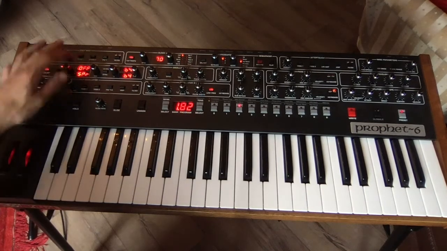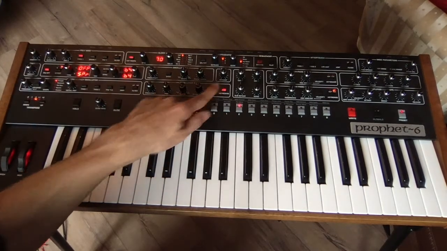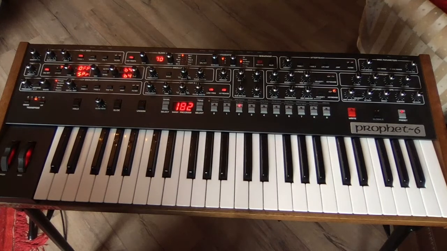The reason I like oscillator 2 with keyboard tracking on so much is because you can modulate the instrument that much more and you can get away with it.